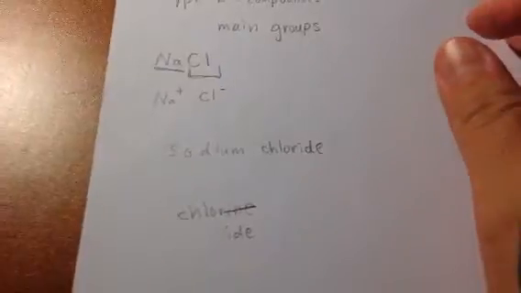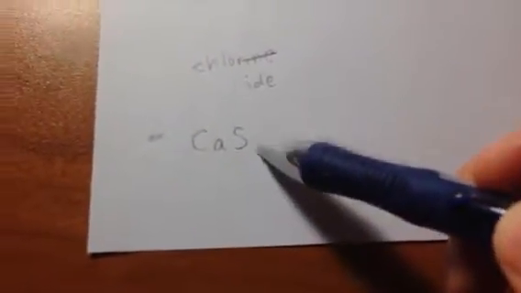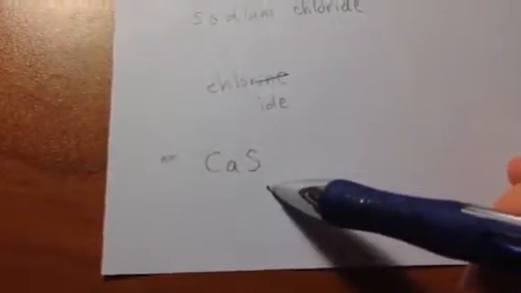Alright, and so let's pick another example. Let's take this one. Calcium and sulfur. So we check and we know calcium, yep, that's a metal. Yep, sulfur's a non-metal. So okay, we've got an ionic compound.